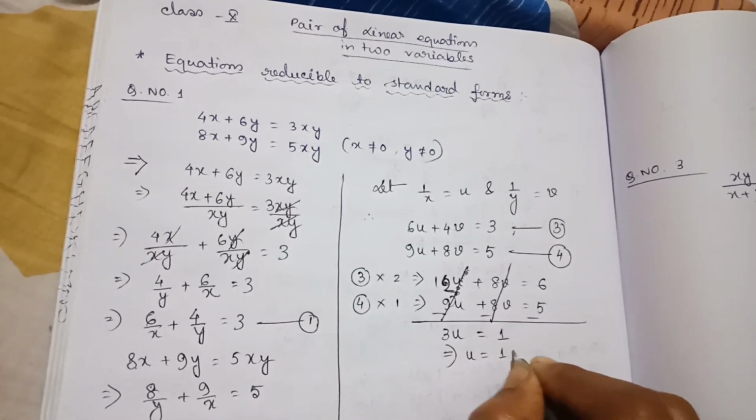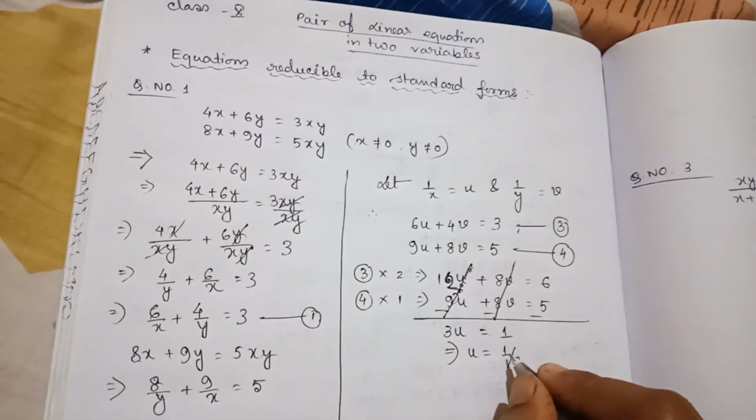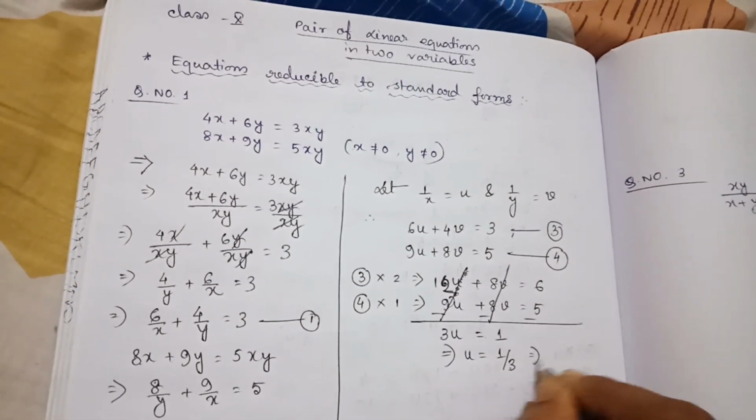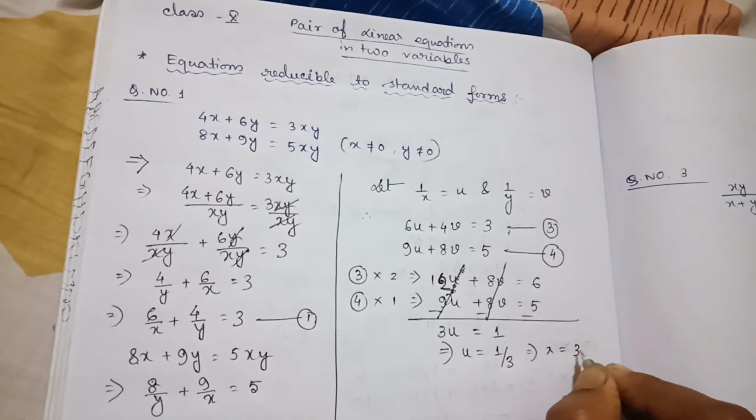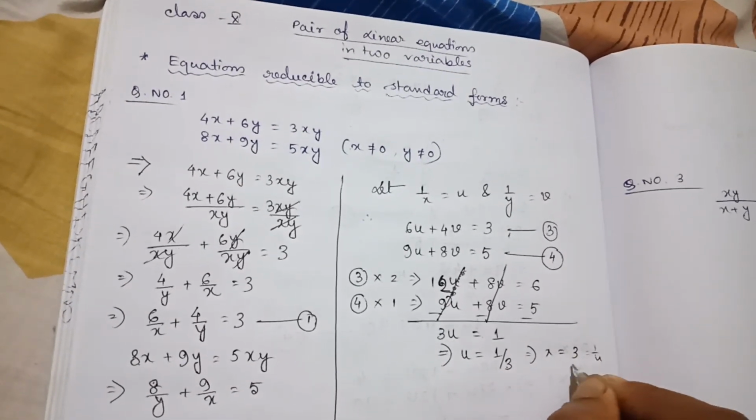So u equals 1 by 3. If u equals 1 by 3, then x will be 3, because x equals 1 by u. So x equals 3.